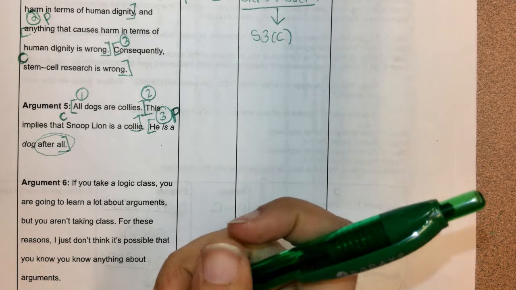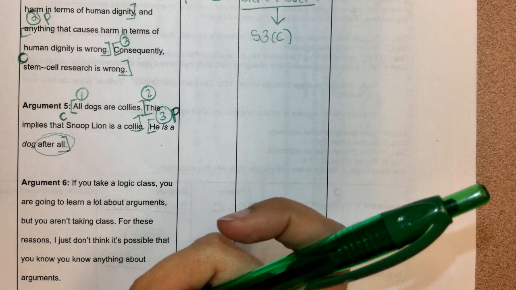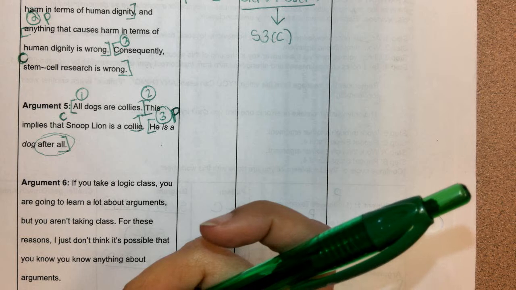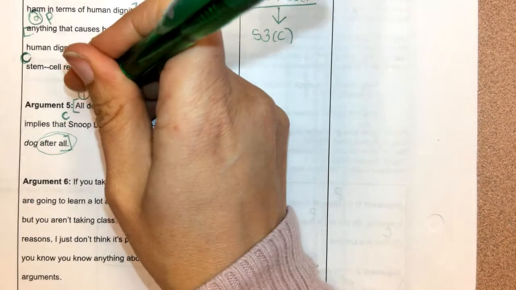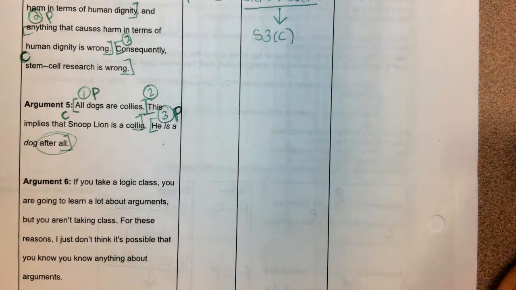So by process of elimination, given the definition for argument, the knowledge that this is a simple argument and all statements have a function, I can infer that this is another premise.